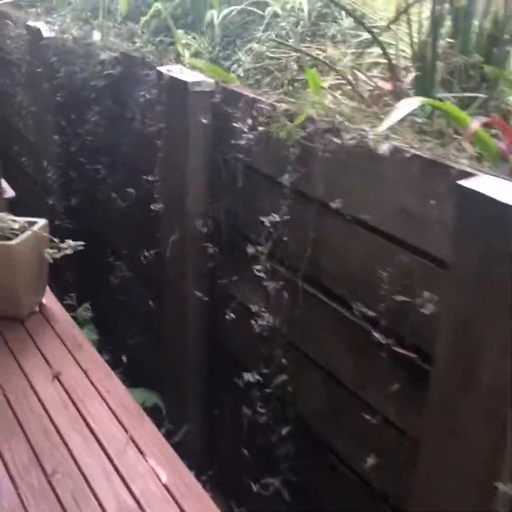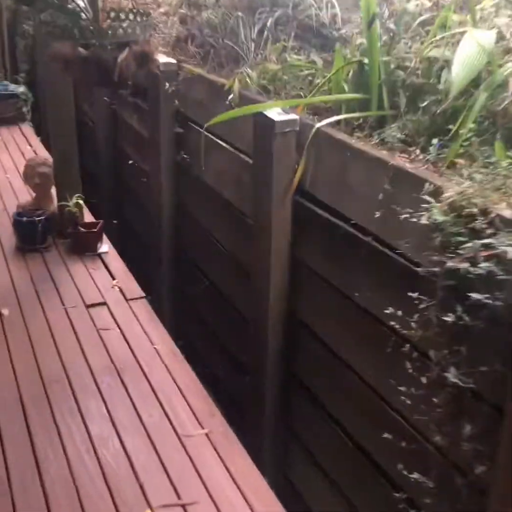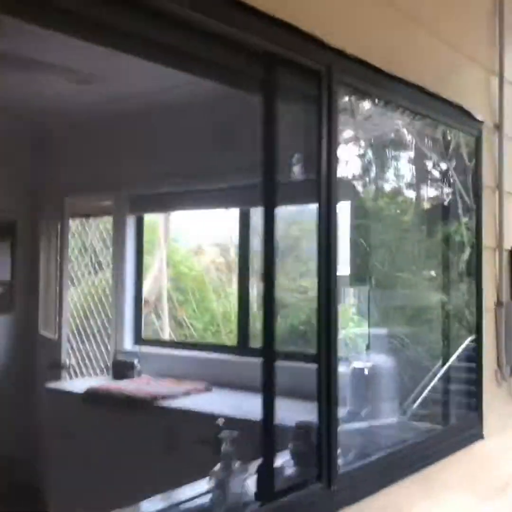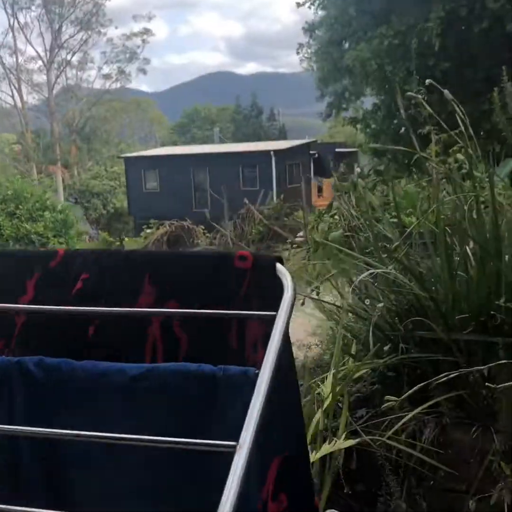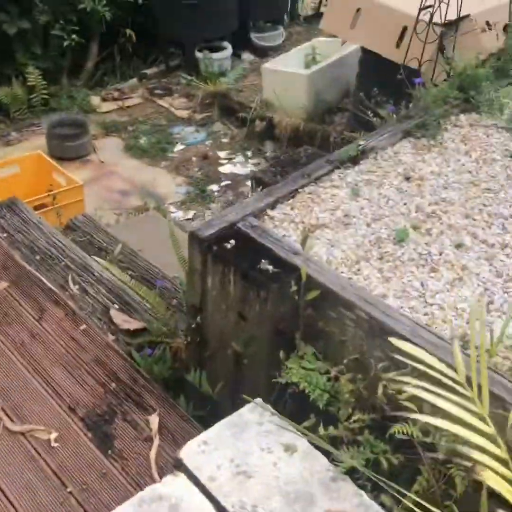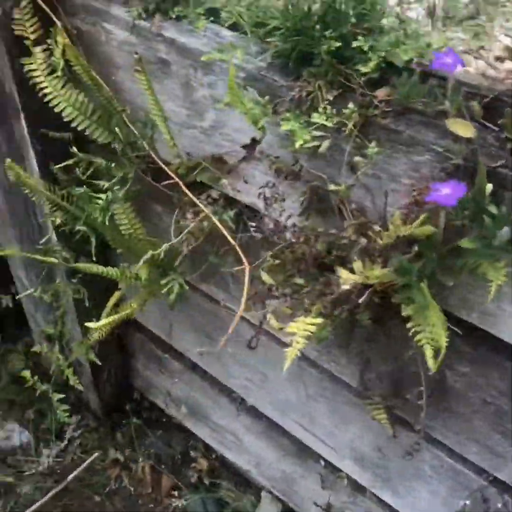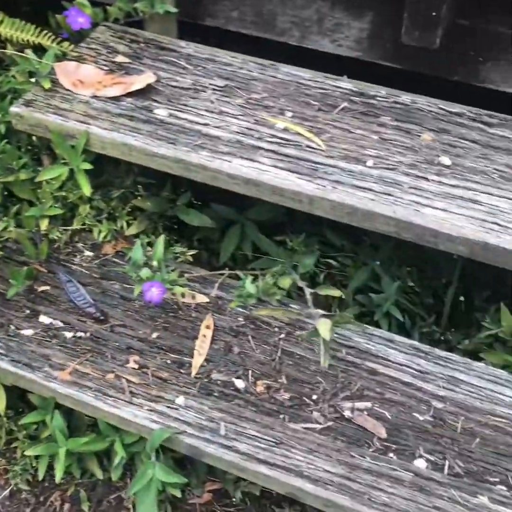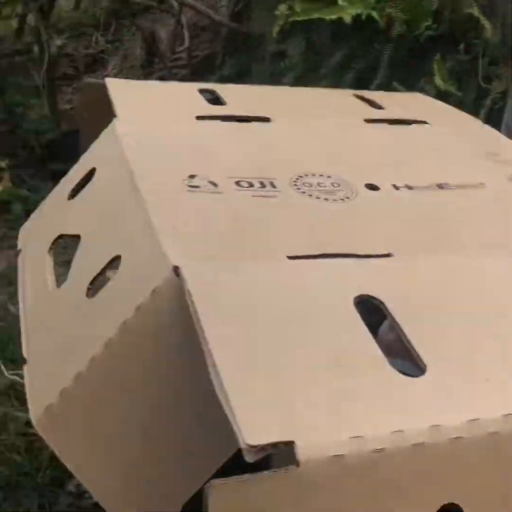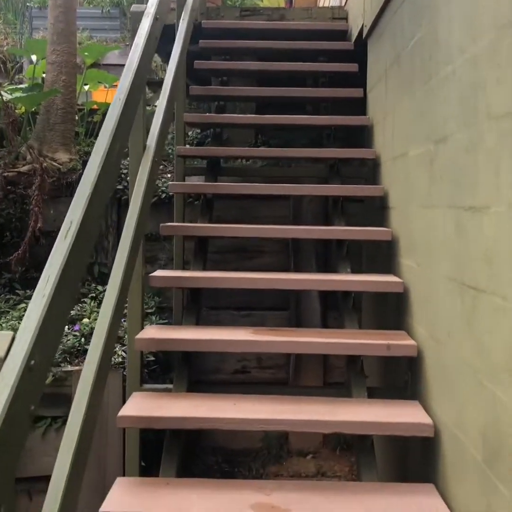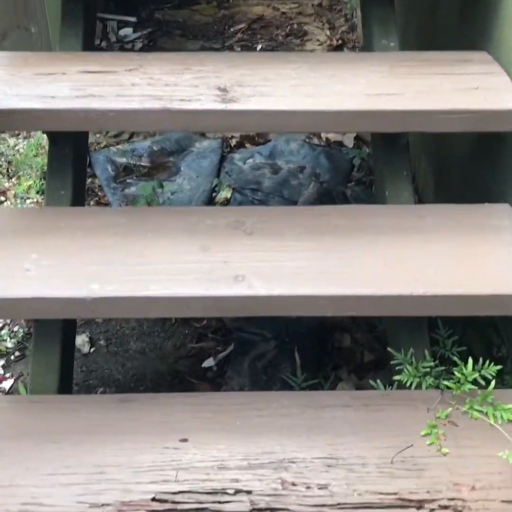Next issue is retaining wall. Extensive damage in retaining walls. So, retaining wall damage, lots of wood decay, timber steps. So lots of places where termites could land and start to set up.